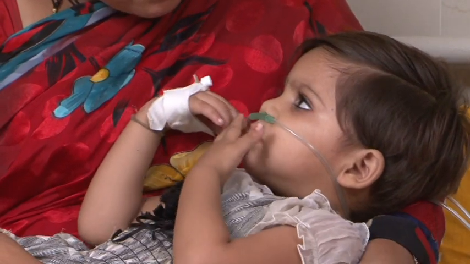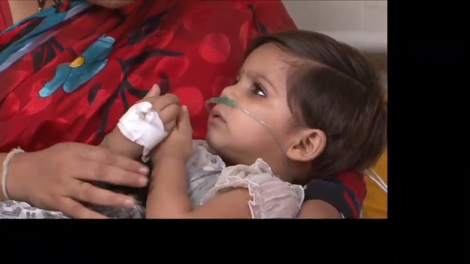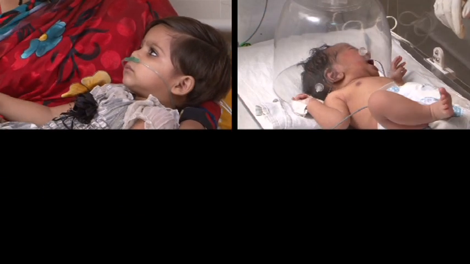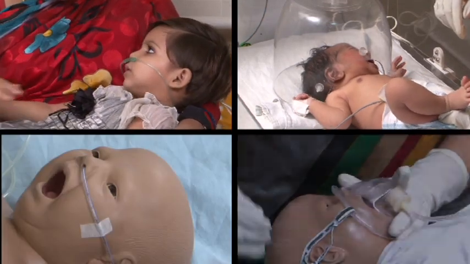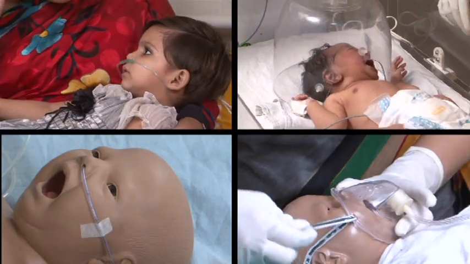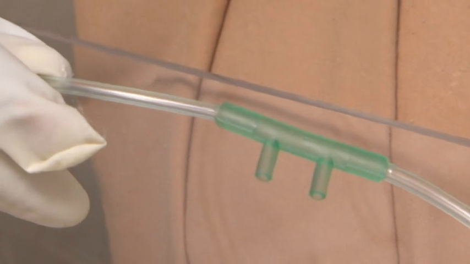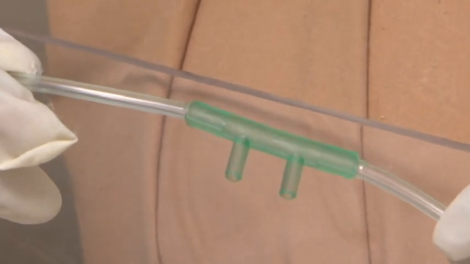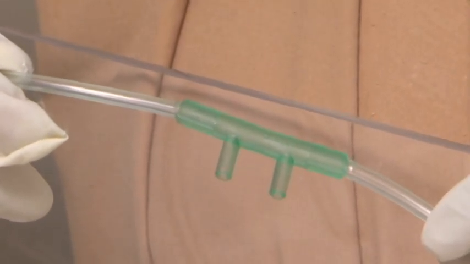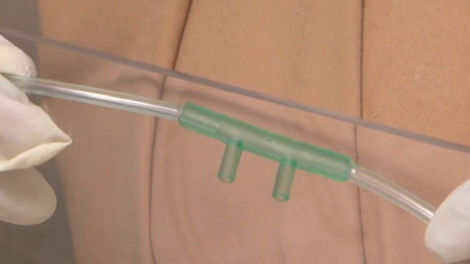Oxygen delivery. Oxygen can be administered using nasal prongs, oxygen hood, nasal catheters and face mask. Using nasal prongs. Using nasal prongs is the safest and preferred method for oxygen delivery.